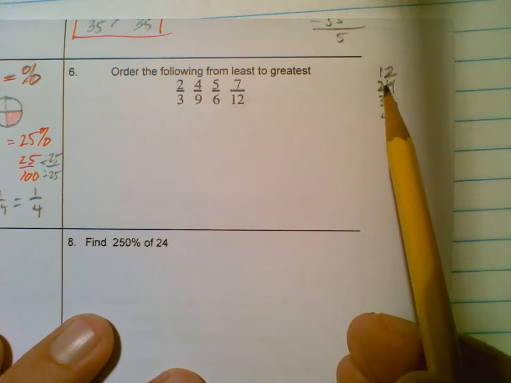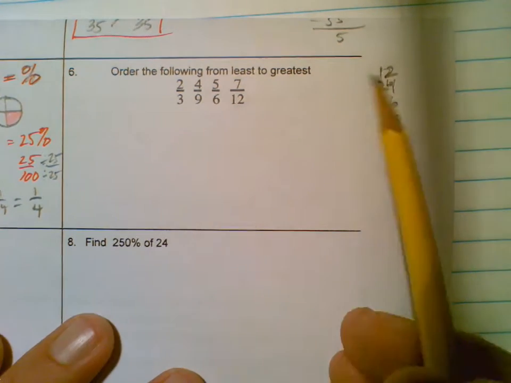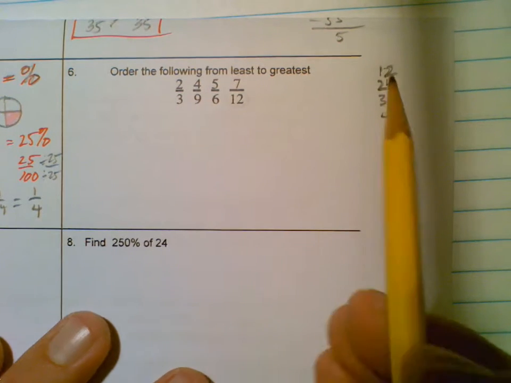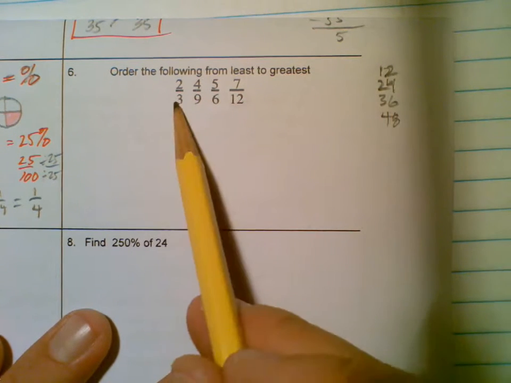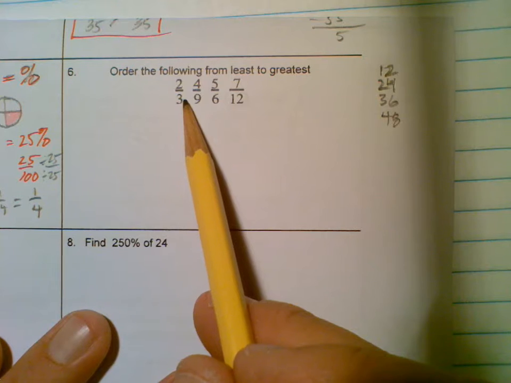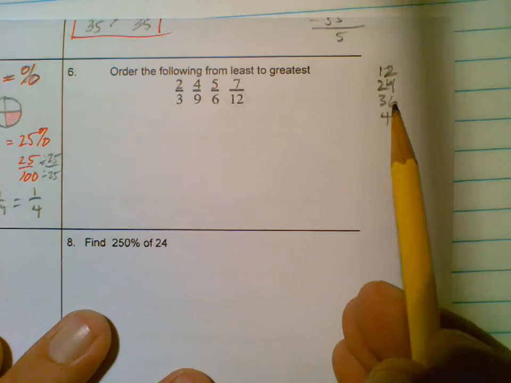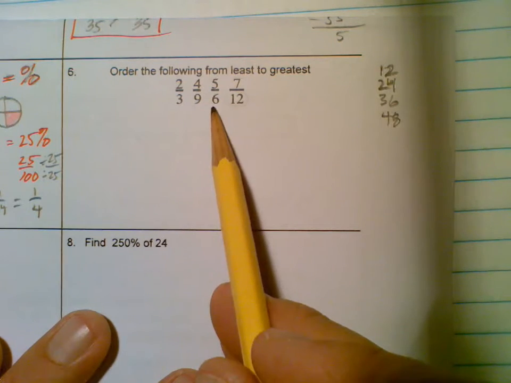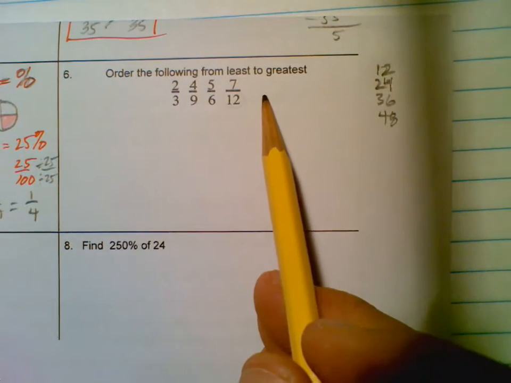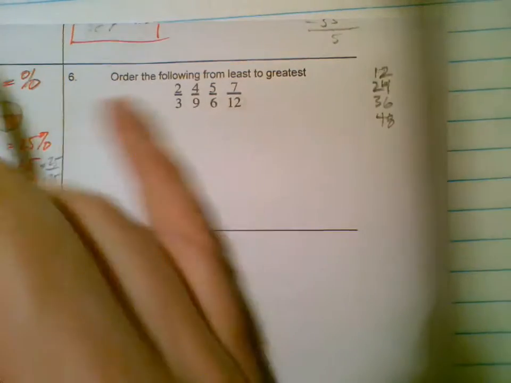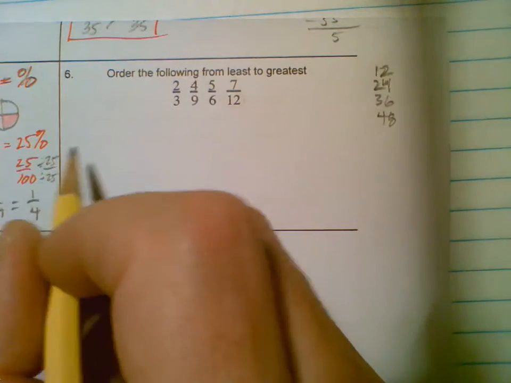Can I divide 24 by 3? Yes. Can I divide 24 by 9? No. Can I divide 36 by 3? Yes. That works. Can I divide 36 by 9? Yes. And by 6? Yes. And by 12. So it looks like 36 is a common denominator I can use.